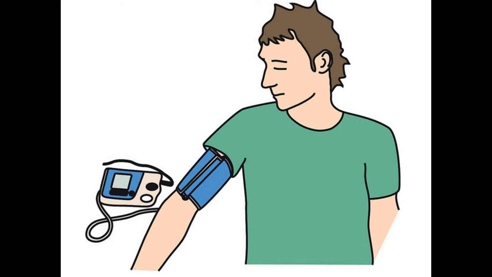Blood pressure is measured by placing a blood pressure cuff around the upper arm, with the arrow on the cuff placed over the brachial artery. Have the arm supported on a table and advise the patient not to talk. Press the button on a blood pressure machine and wait for the reading.